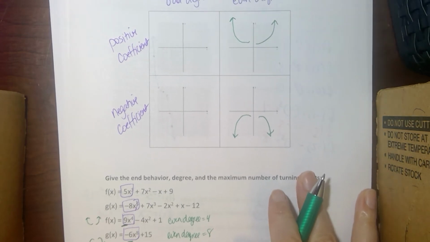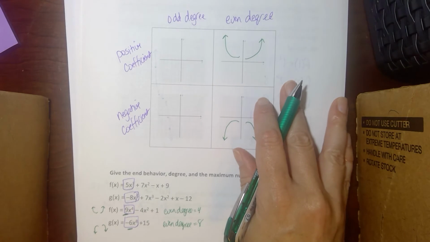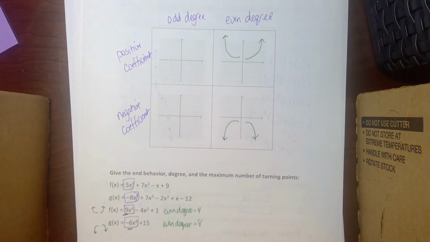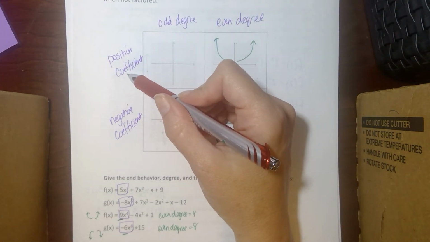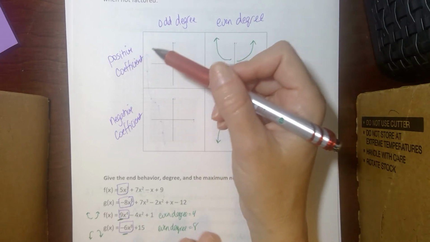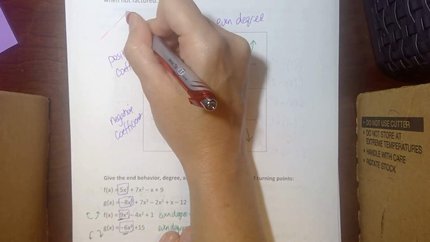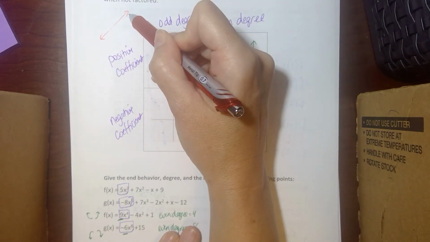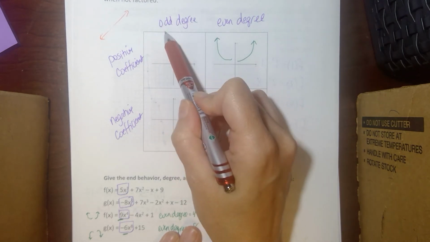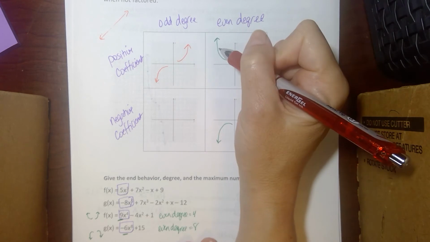Okay, let's go back and look at our odd degree options. Remember, odd degree goes in odd directions. One goes up, one goes down. Well, which one goes where? If you're positive, you want to have an overall positive rate of change so that, if a line has a positive slope, it looks like that, right? So it starts low, finishes high. If I have an odd degree polynomial with a positive coefficient, it's going to start low and finish high.